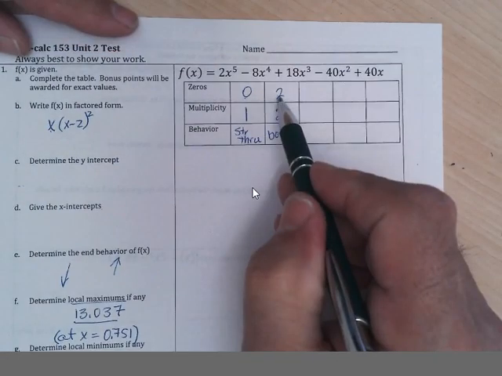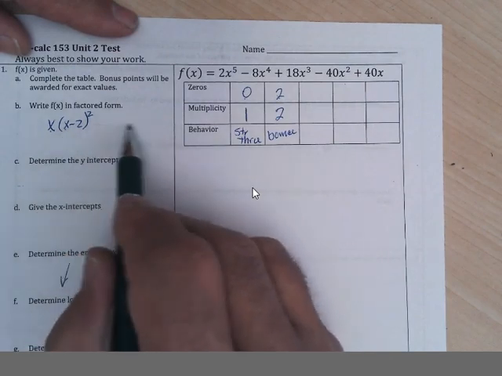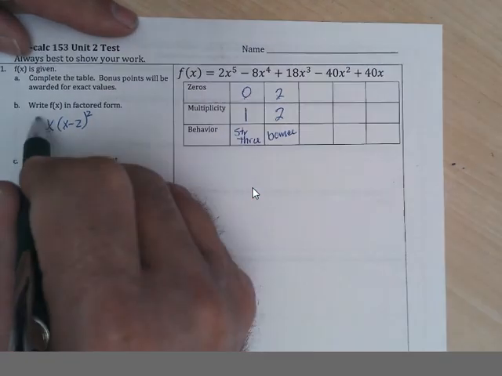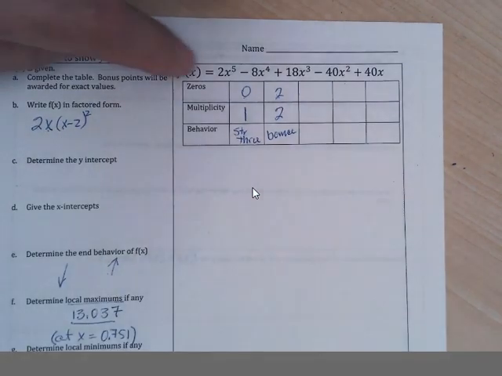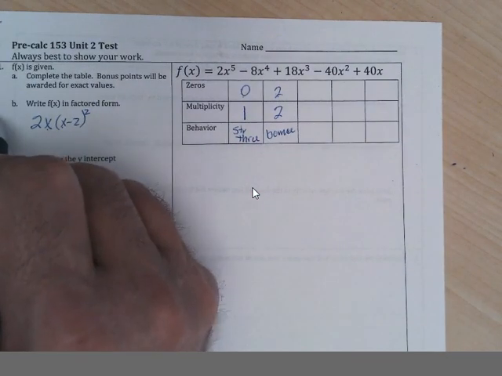Because of that, if I multiply it out I'm only going to get x to the 5th and not 2x to the 5th, so I need a 2. So there's a 2 that I should put there, and this is f of x.